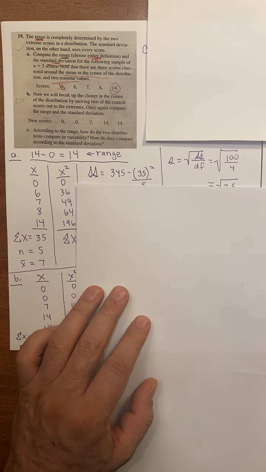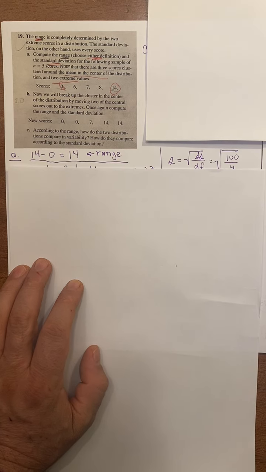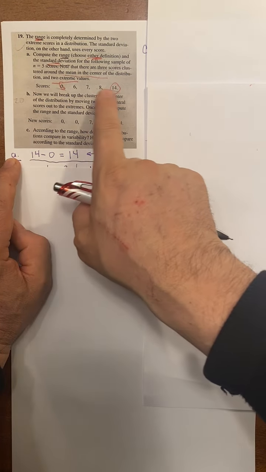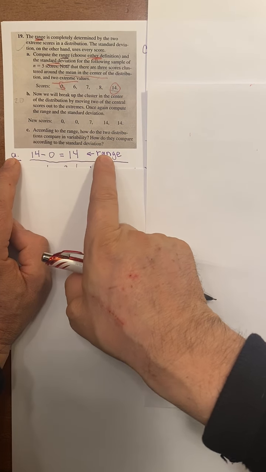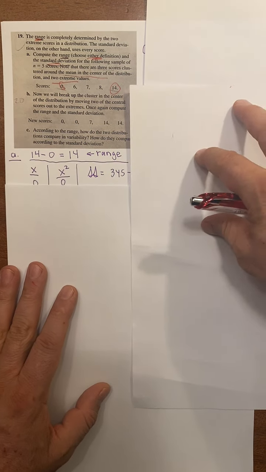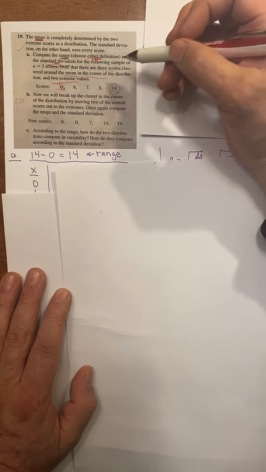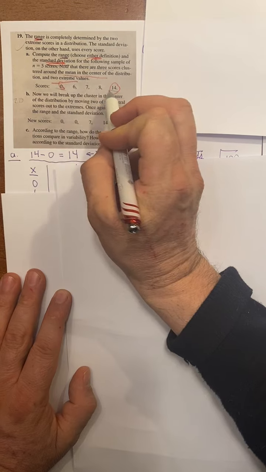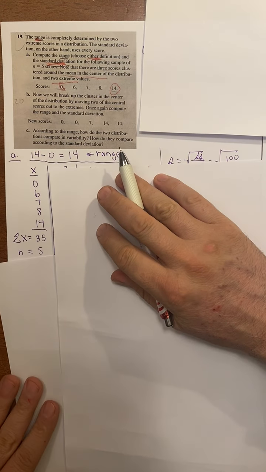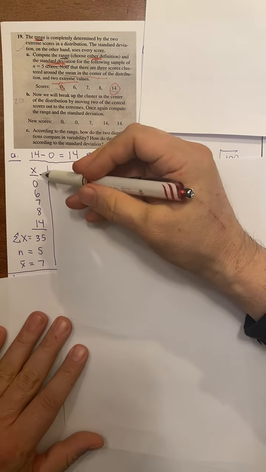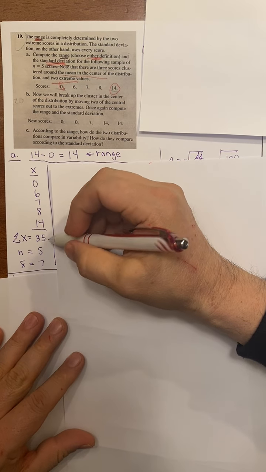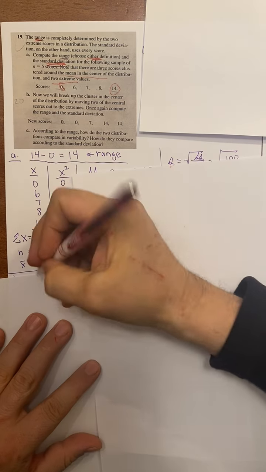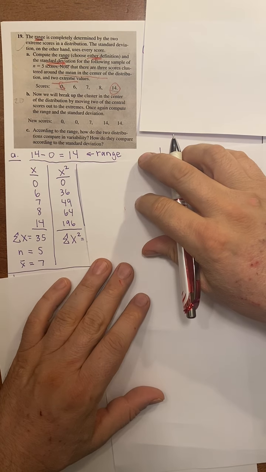Let's see if I got those here. Oh yeah, so first off, we're talking about question A. The range there is 14 minus 0, which gives you a range of 14. From there, I'm going to use the computational formula to calculate standard deviation for this set of data. And that is going to be where we've got our table. The sum is 35. We had 5 participants. The average is 7. Didn't need the average, but I calculated it anyway.